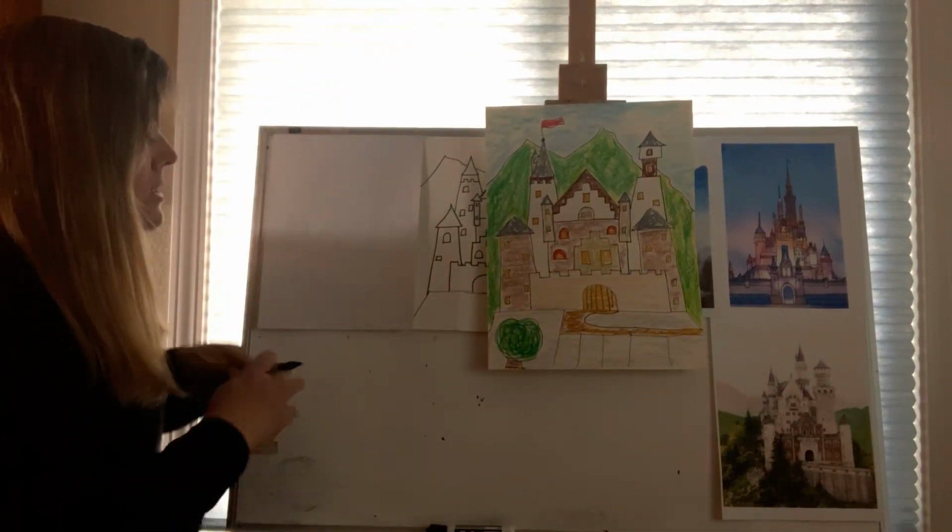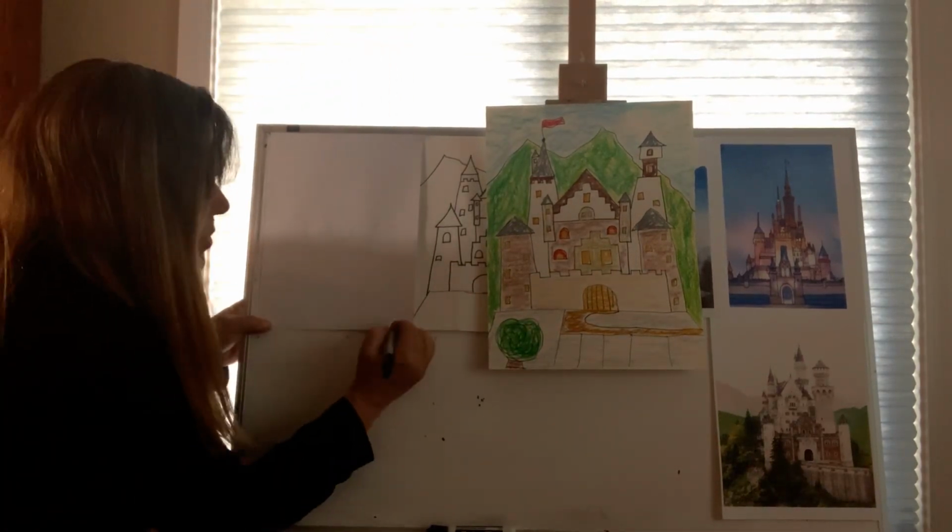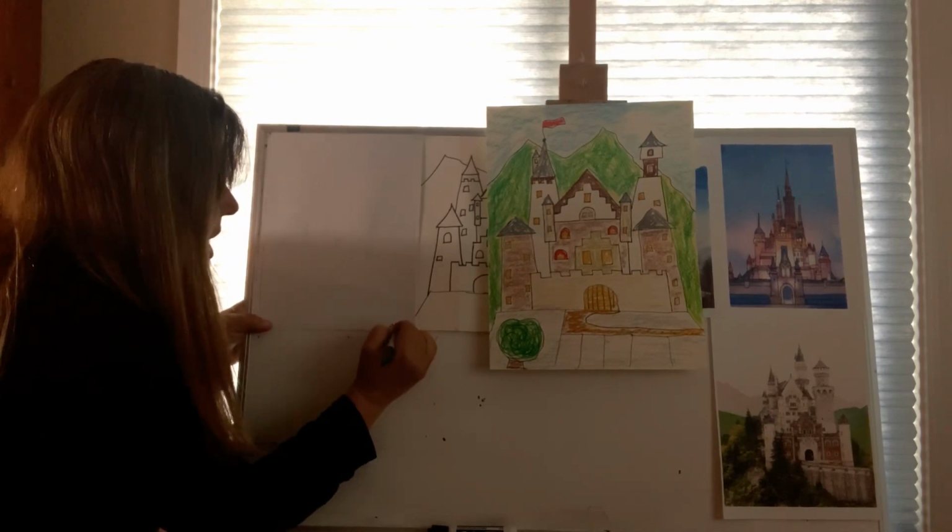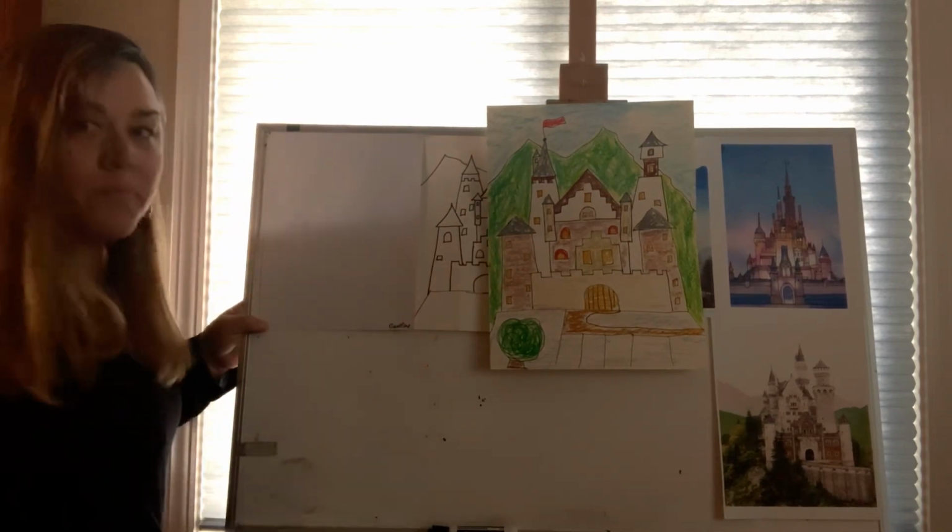Okay, so let's get started today. The first thing we're going to do, which we always do, is we put our name at the bottom of our paper. So right here, bottom right-hand corner, all artists put their name on the bottom of their paper, just like that.